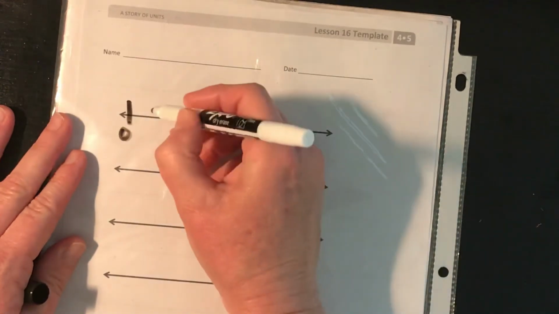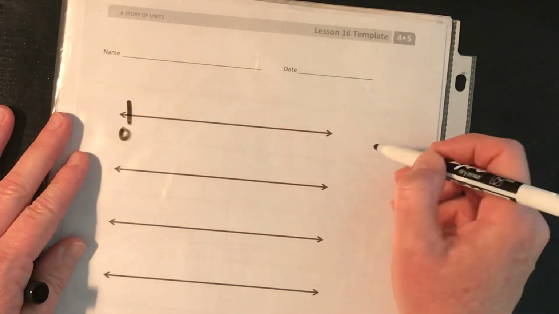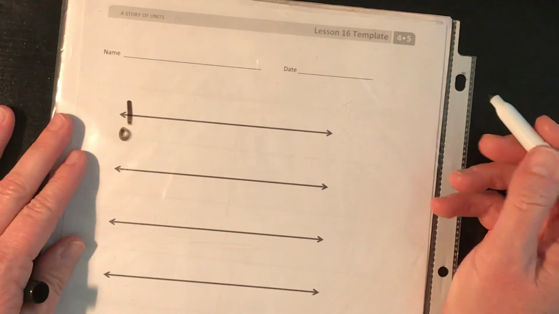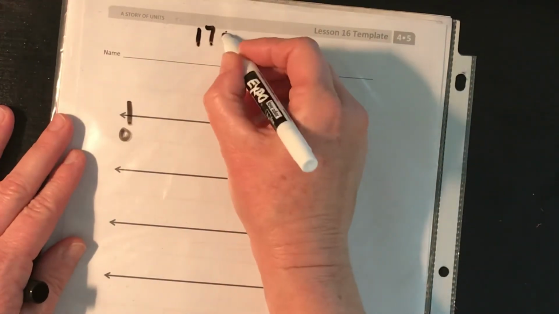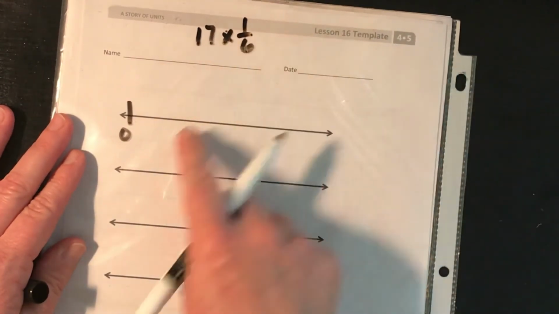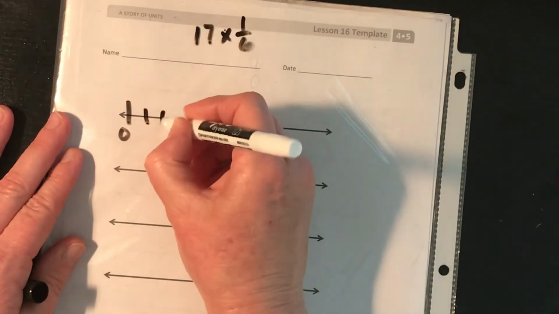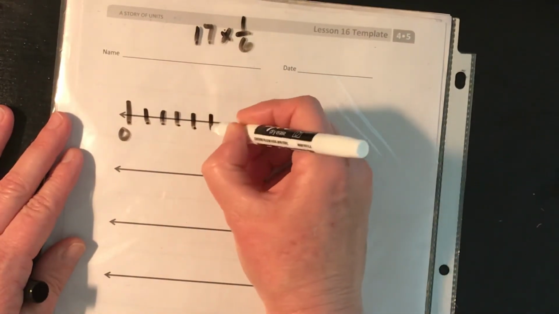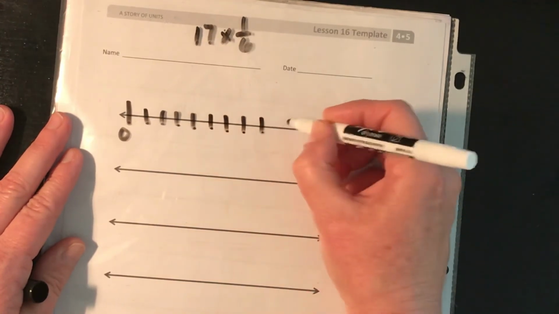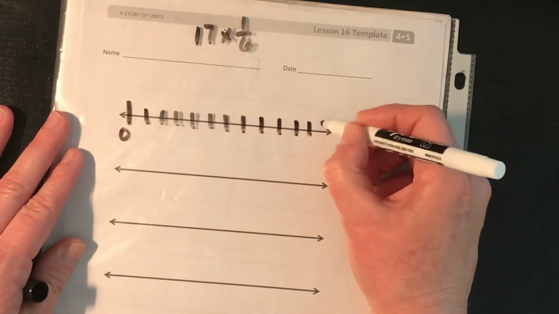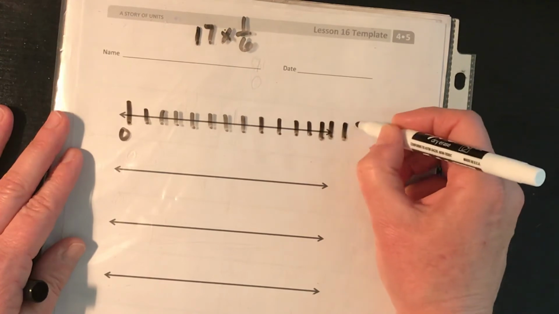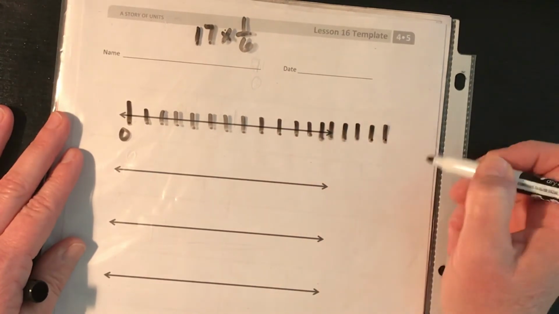And this time I need to add 17 lines because I have 17 times 1/6. So I need 1/6 17 times. 1, 2, 3, 4, 5, 6, 7, 8, 9, 10, 11, 12, 13, 14, 15, 16, 17.